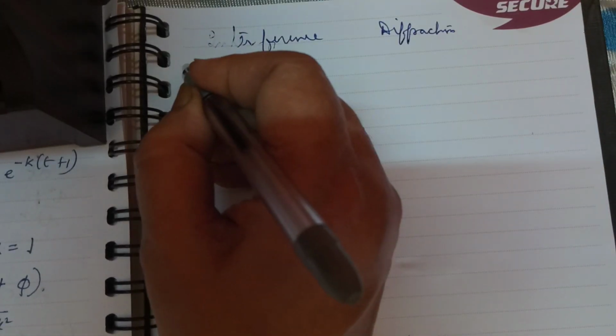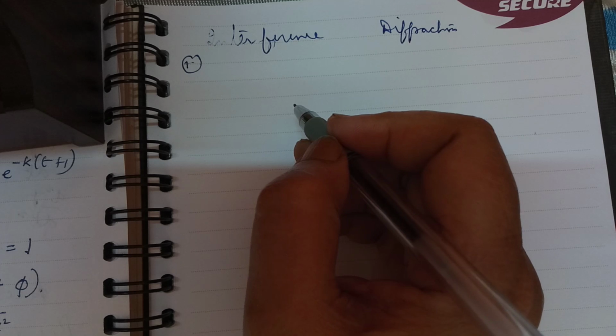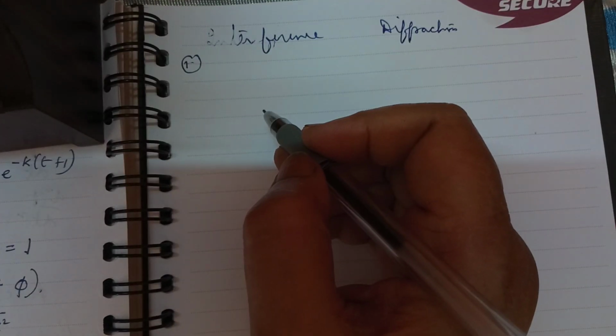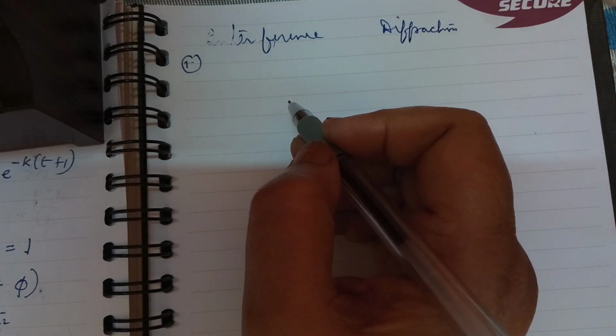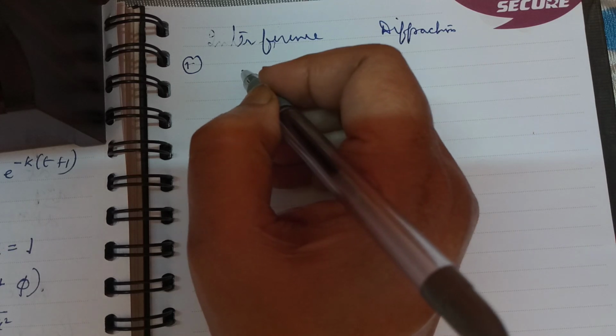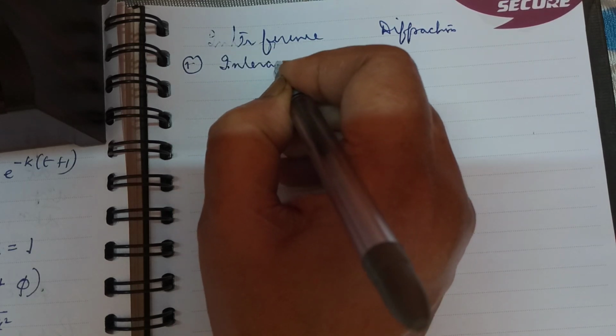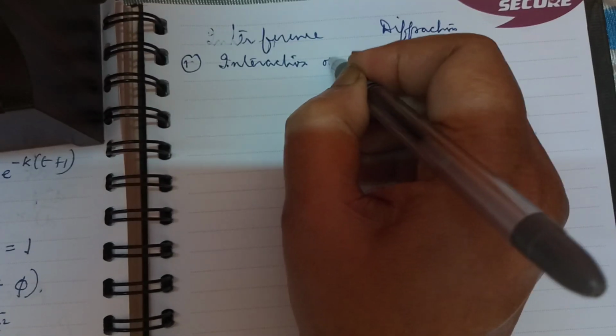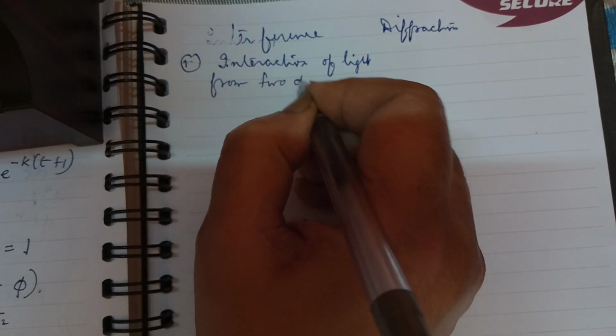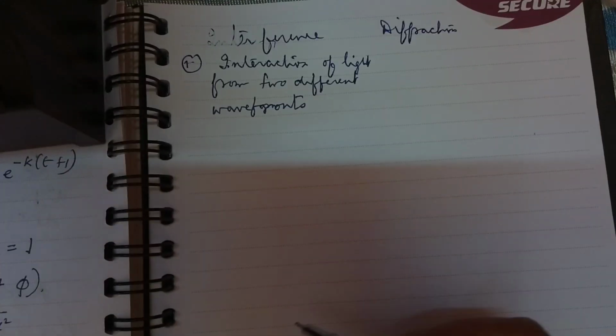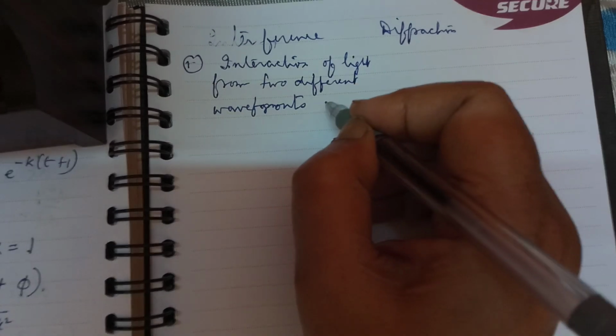So what is the difference between interference and diffraction? Well, number one, interference is the result of interaction of light coming from two different wavefronts originating from the same source.